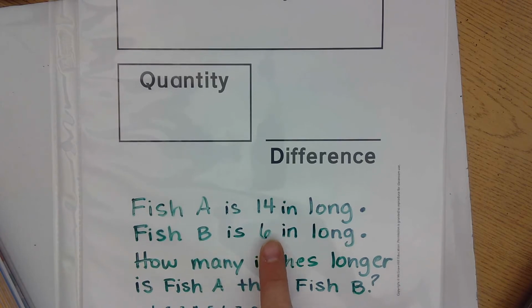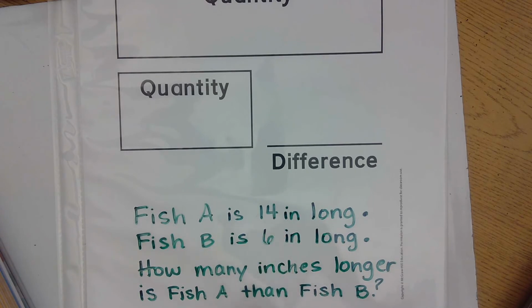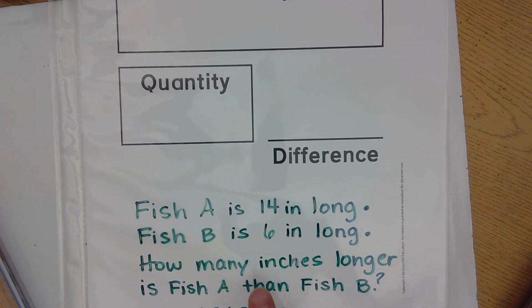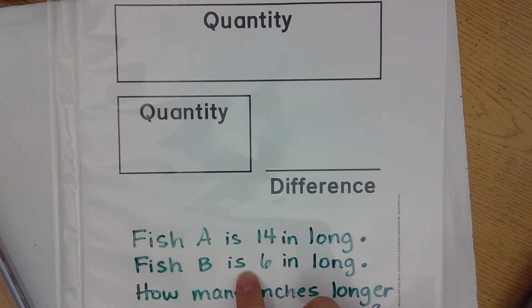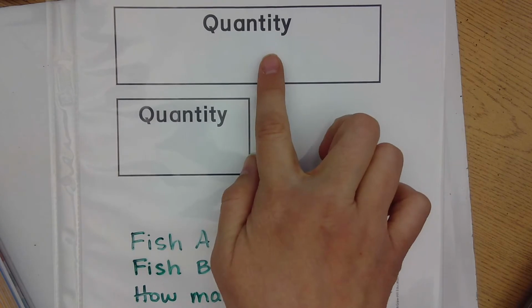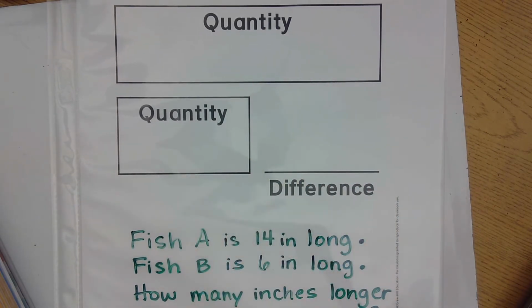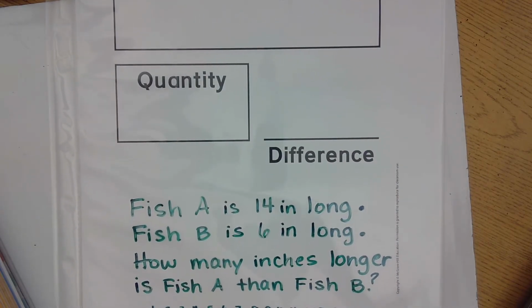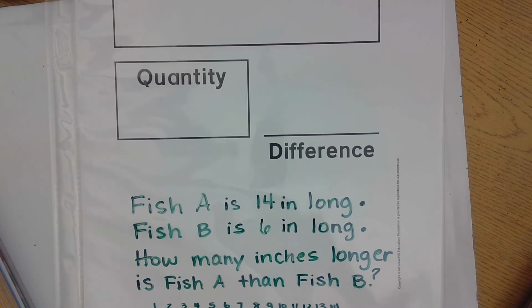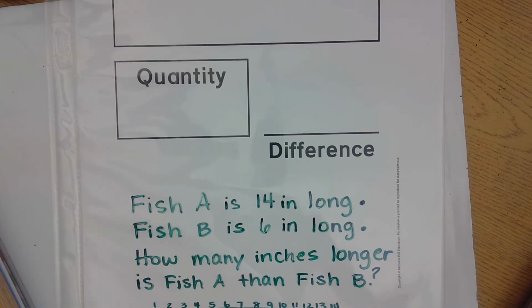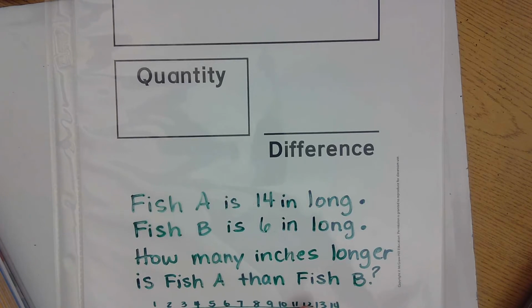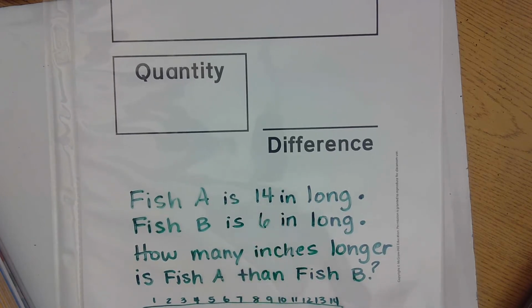It's just a number. Which one of those is the bigger quantity? Yep, you got it, 14. Which one is the smaller quantity? 6, you're right. So if I were to plug in those numbers into my diagram, I would put 14 here and I would put 6 here. So those are the two quantities that we know. Again, fish A is 14 inches long. Fish B is 6 inches long. How many inches longer is fish A than fish B? So I want to know how much longer fish A is than B.